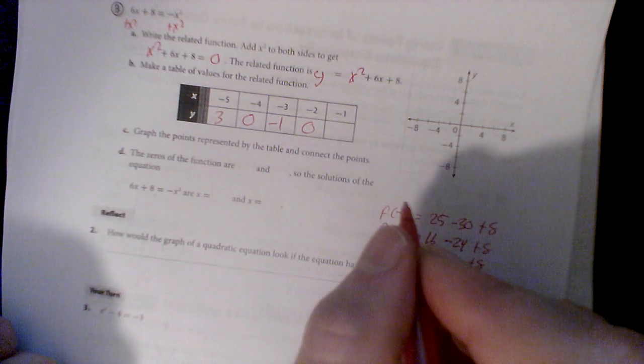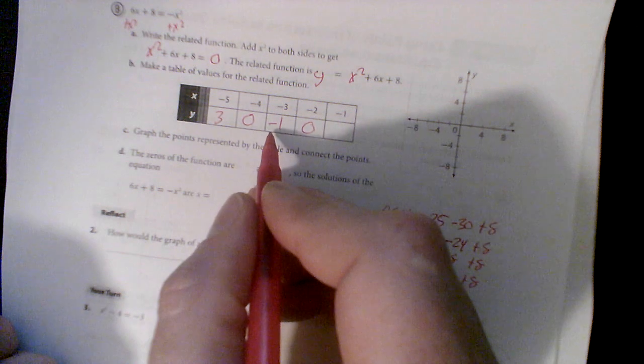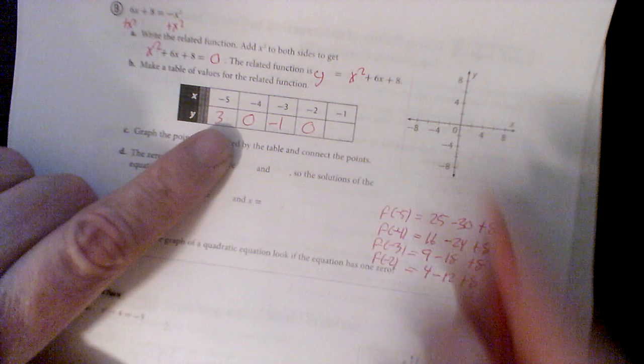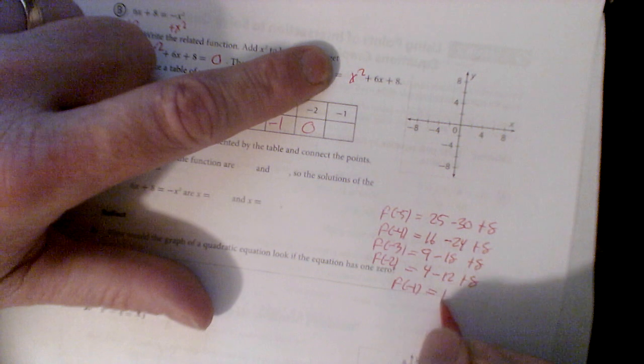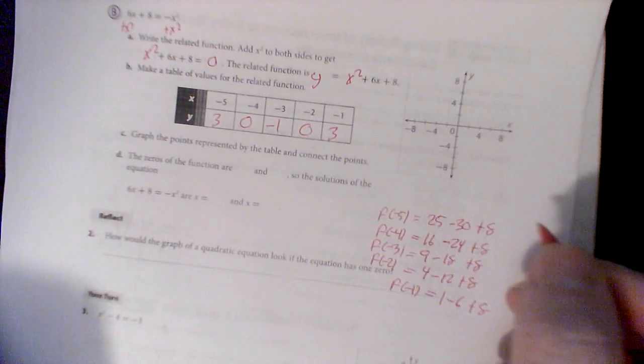So if we do it, ready? -2 squared is 4. 6 times -2 is -12 plus 8. Sure enough, that's 0 again. And that tells me that there's our low part right here. So that's going to end up being a 3. Watch. F of -1, here we go. -1 squared is 1. 6 times -1 is -6 plus 8. And sure enough, it's 3 again.